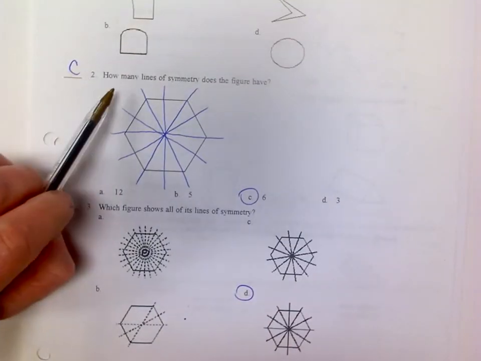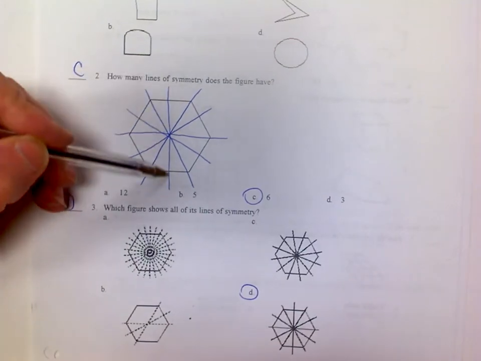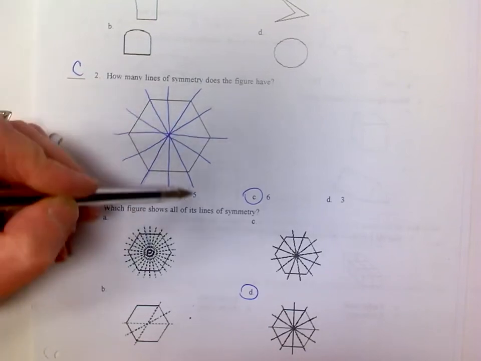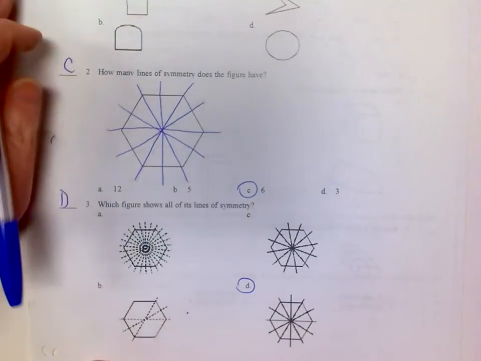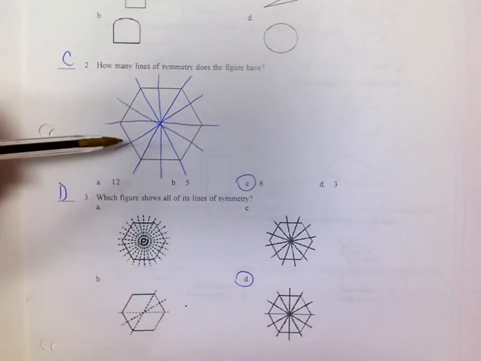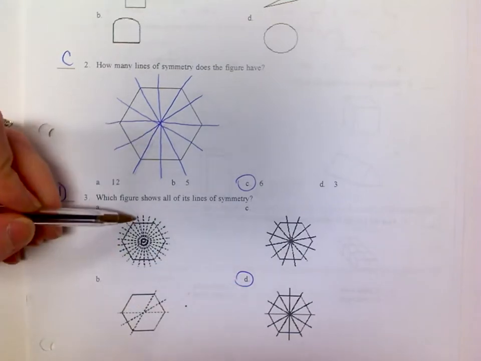For 2, how many lines of symmetry does the figure have? We can draw 1, 2, 3, 4, 5, 6. 6 lines of symmetry. It won't be quite like this on the test because all of these are the same as this, so you kind of can see that D has to be the answer. But let's talk about why these aren't.